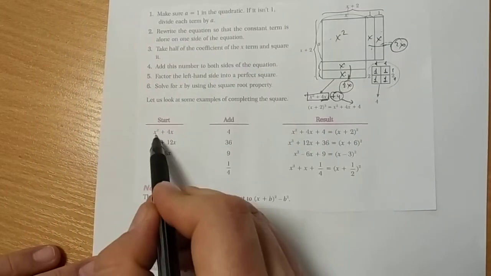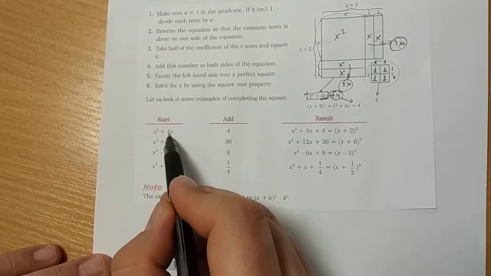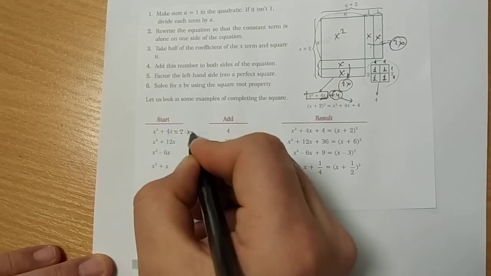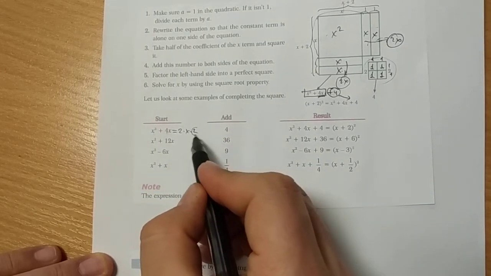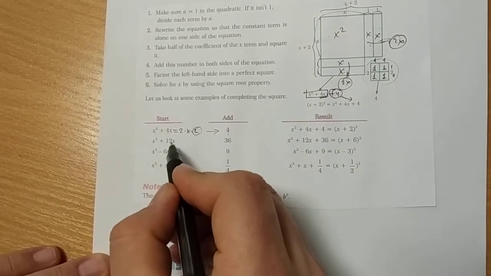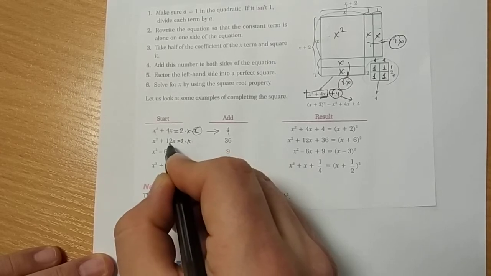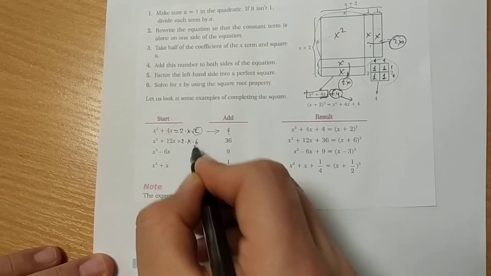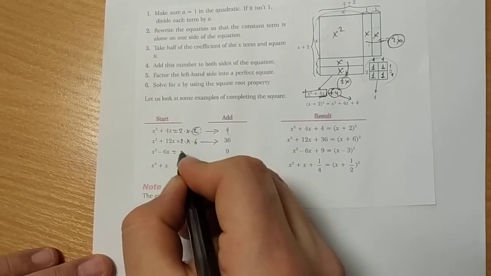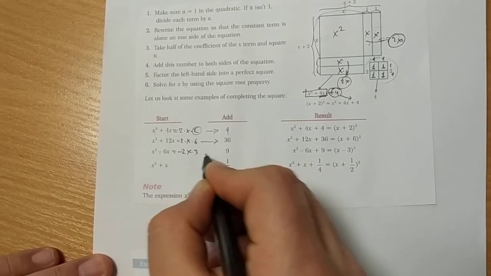Now here, look, we have some examples. X squared plus 4x. 4x I can write as 2 times x times 2. The second term is 2, that's why we square it: 4. You see? 12 here, I can write as 2 times x times, to make complete this 12 we need 6. 6 squared is 36. Here, minus 2, minus why? Because it's minus. 2 times 6 times 3. 3 squared is 9.